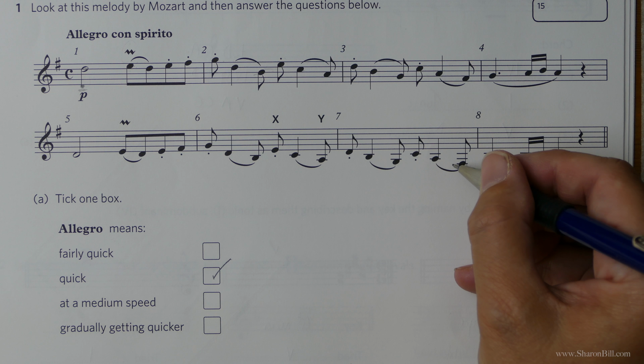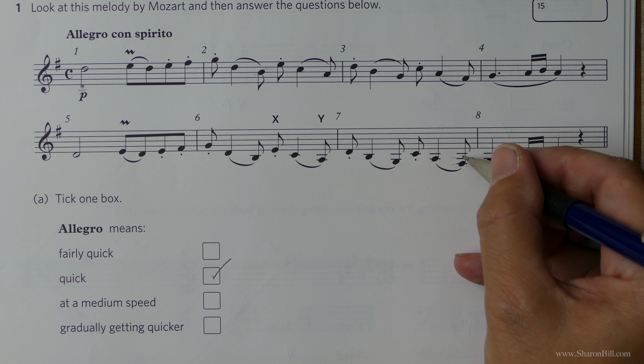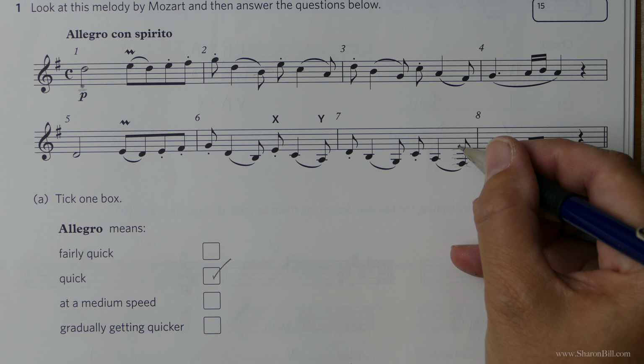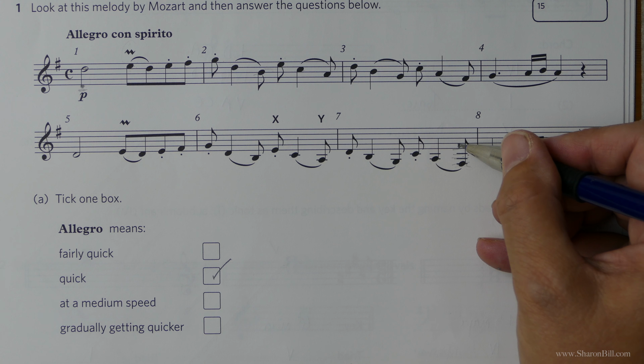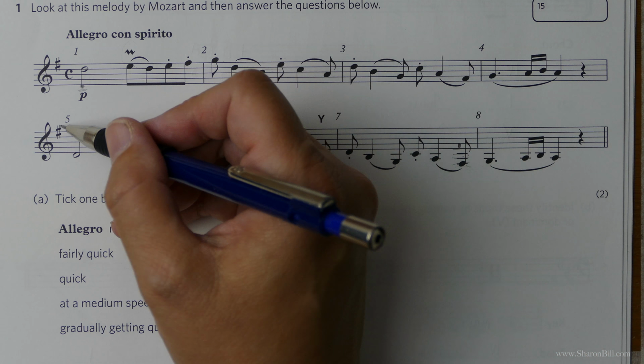So let's count up an octave. 1, 2, 3, 4. 1, 2, 3, 4, 5, 6, 7, 8 takes us to F. However, that's not quite the full story, because don't forget we've got a key signature of F sharp, so that's what might catch you out. Don't forget it's F sharp. There we go. Let's turn the page.